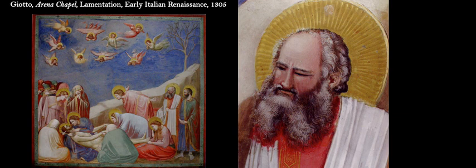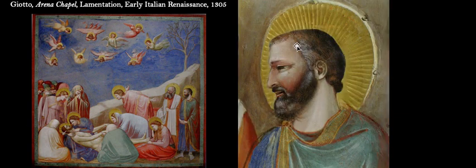Now, there's some interesting things going on here that you might not have noticed at first. Do you see that white edge there?